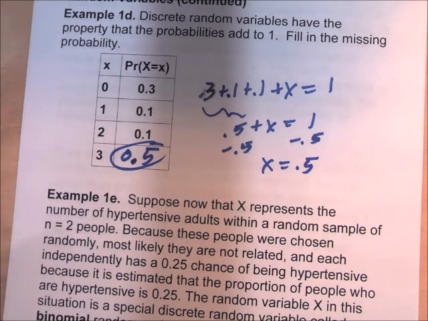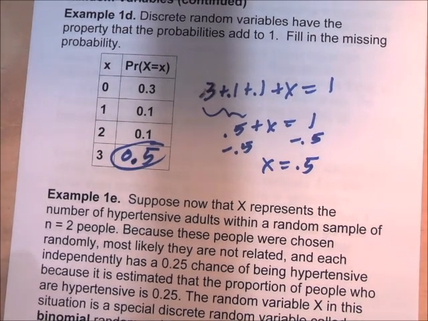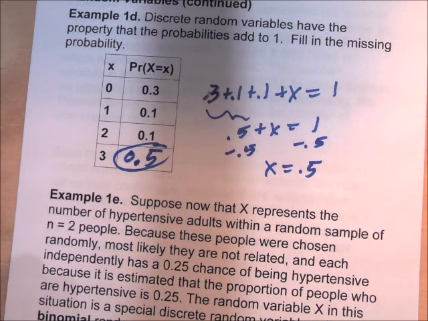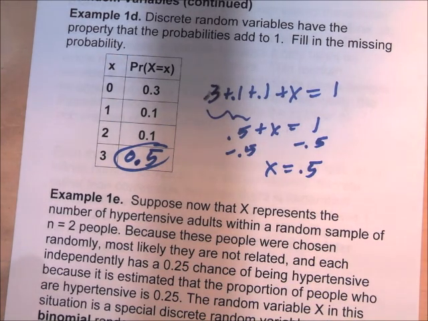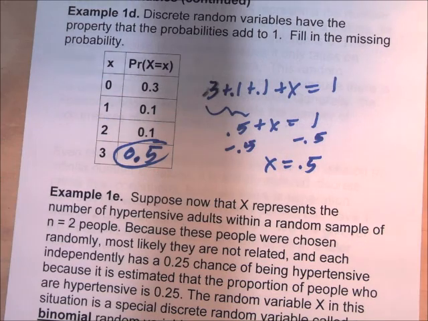Example 1e. If x represents the number of hypertensive adults within a random sample of 2 people, because these people were chosen randomly, most likely they are not related, and each independently has a 0.25 chance of being hypertensive, if we assume that the proportion of people who are hypertensive is 0.25. The random variable x in this situation is a special discrete random variable called the binomial random variable.